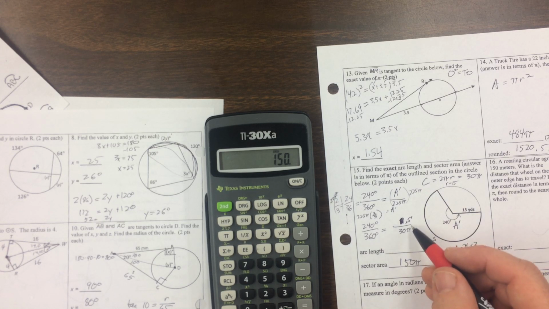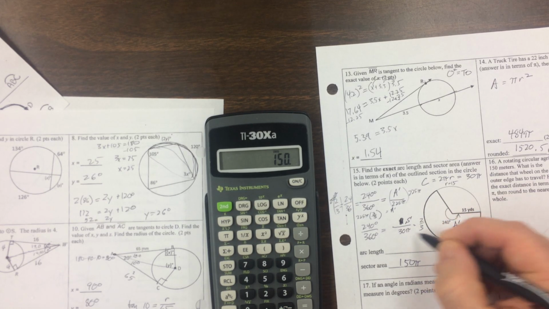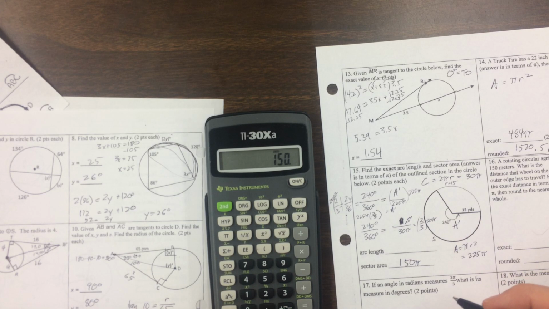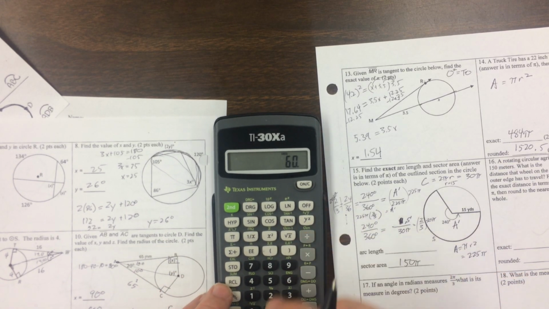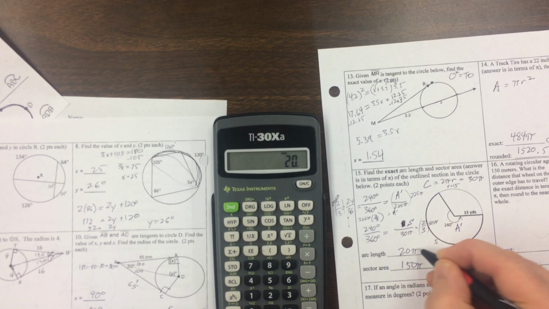And my arc length is going to be, again, this is the same as 2/3. Multiply both by 30 pi. 2 times 30 divided by 3 equals 20. 20 pi.